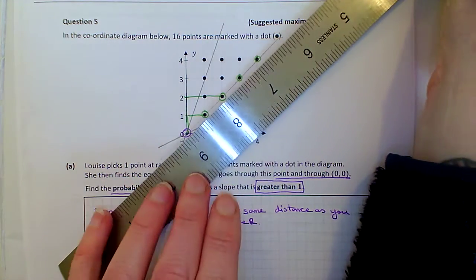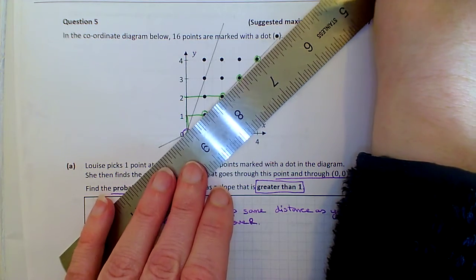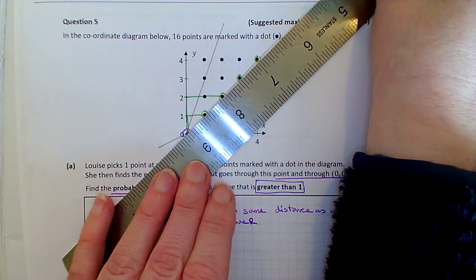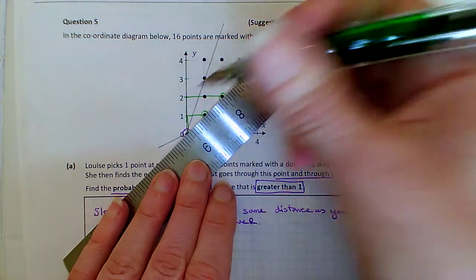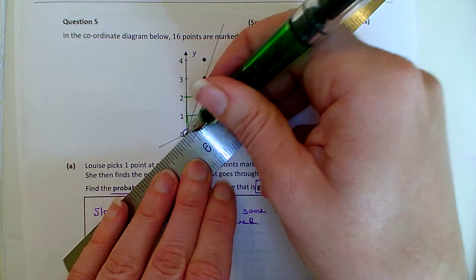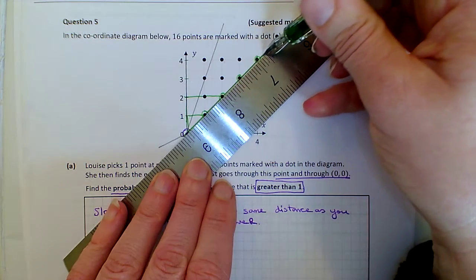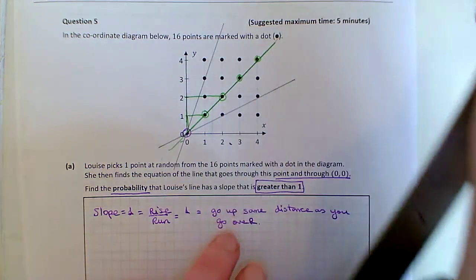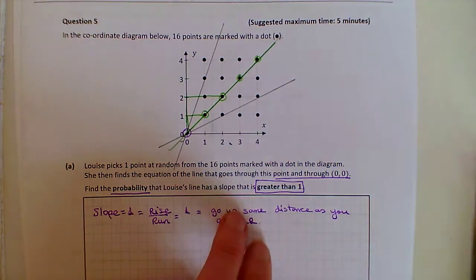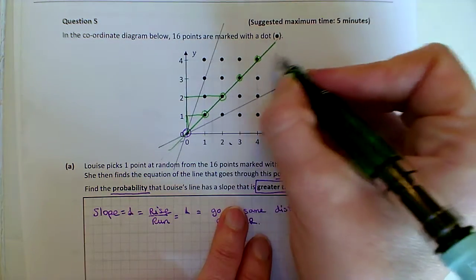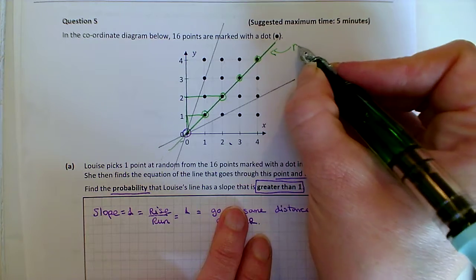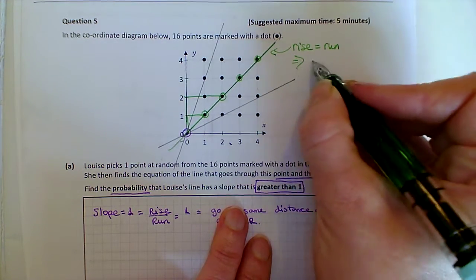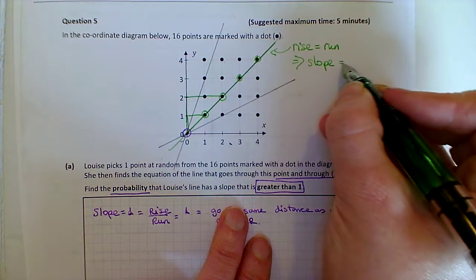Now, all lines are straight lines, but sometimes we tend to refer to a line like this as being straight because it's going through the diagonal. I've got the same number of points either side. But in any case, this is the line. I'll draw that a bit better. But this is the line where, for each of these points back to 0, 0, the rise is equal to the run, which means we have a slope equal to 1.